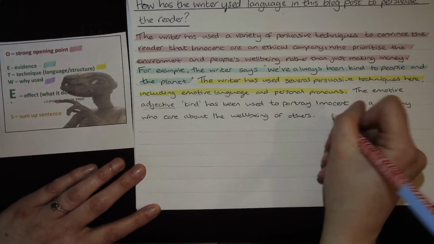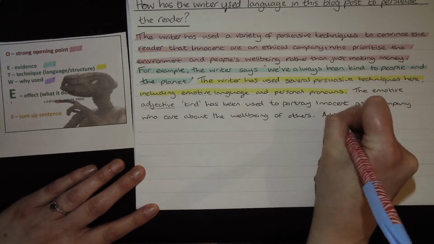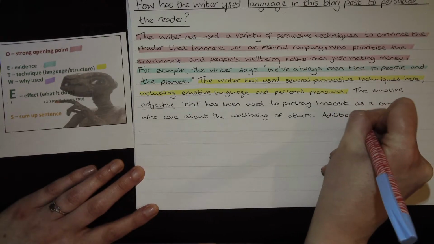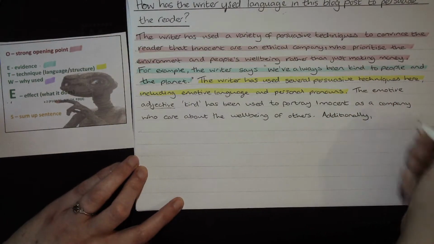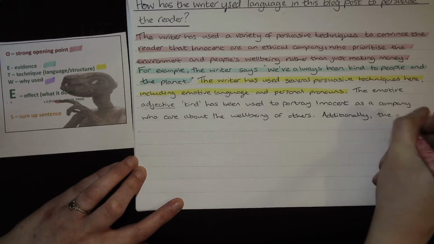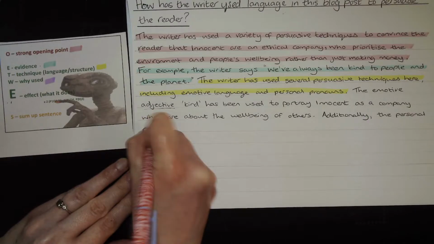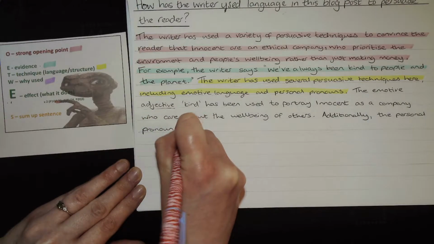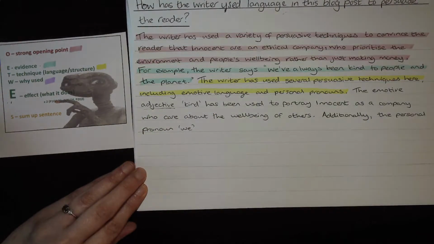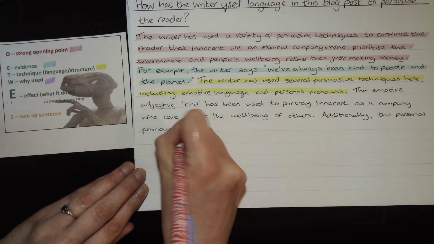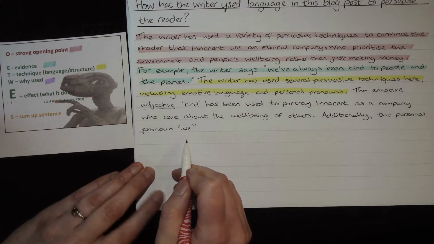So I'm going to use a connective, additionally. The personal pronoun we. Still using my quotes.